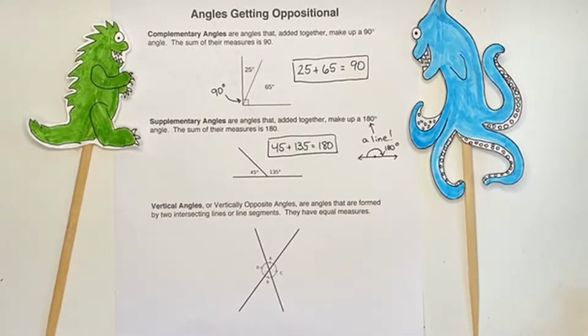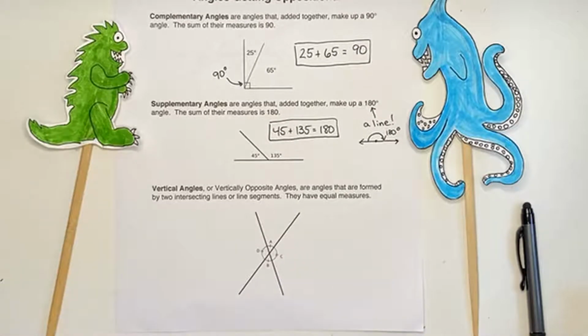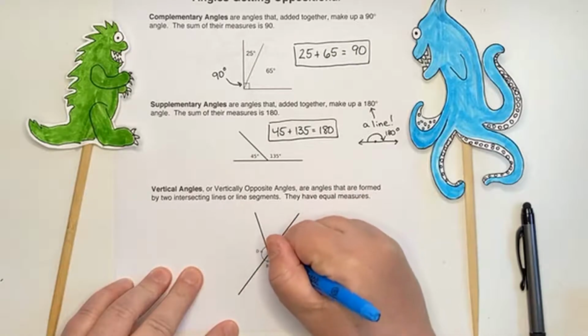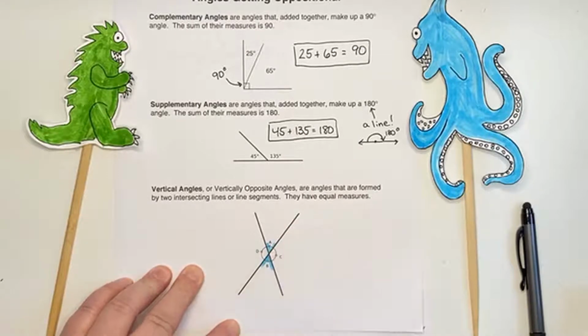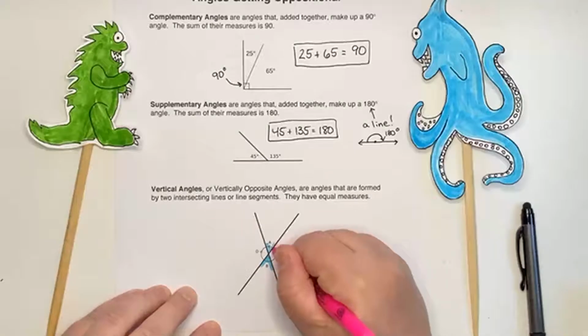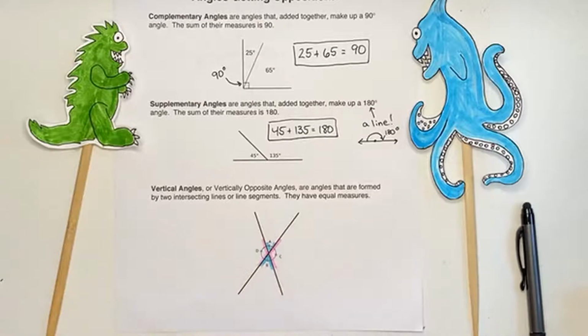Vertical angles, or vertically opposite angles, and I've also heard it as opposite angles, are angles that are formed by two intersecting lines or line segments. This is one of the weirder concepts, but basically, if I look at this little angle right there, the vertical angle or the vertically opposite angle would be that one right there. I printed this out, but the letters are too small, so I know it's hard to see. And then this angle and this angle are vertical angles.